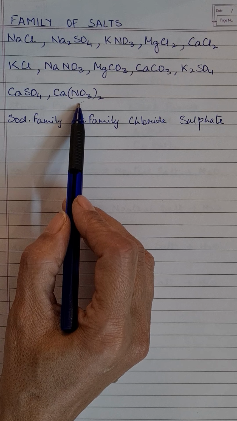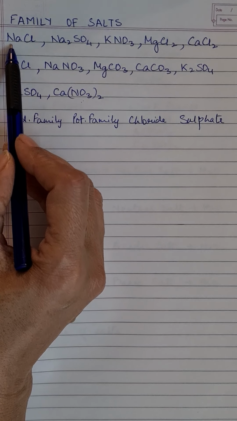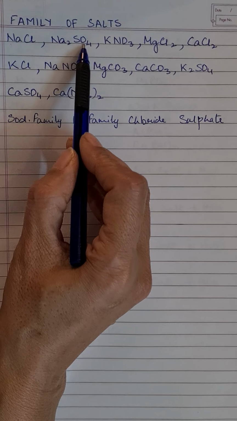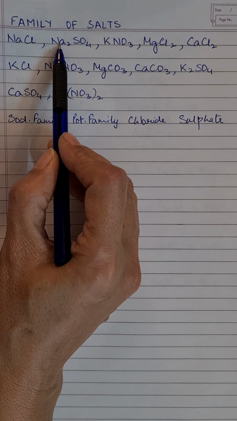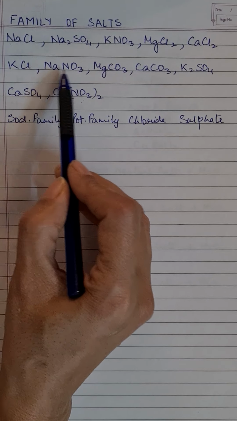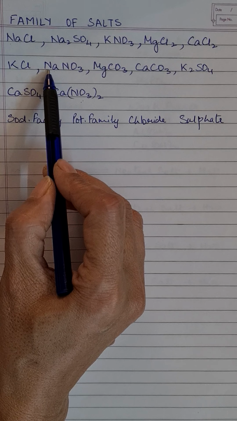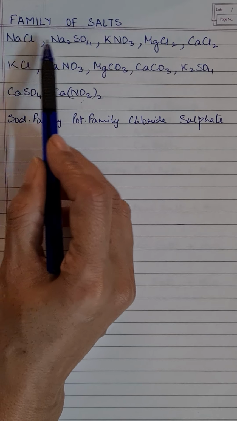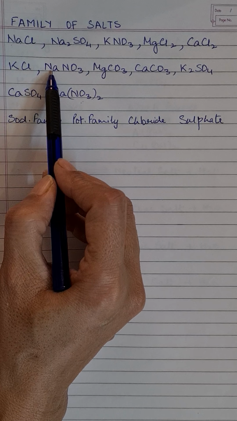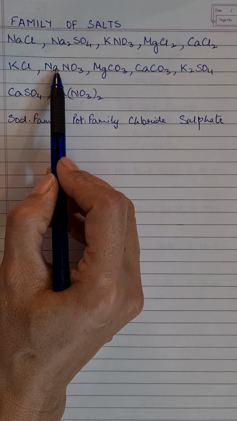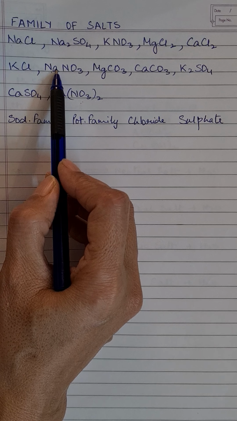For example, sodium here. In this salt, sodium is common. In this salt also, we have sodium, which is the common factor. And in this salt also, we have sodium. So in these three salts, sodium is the common word, and therefore these three salts will belong to the sodium family.